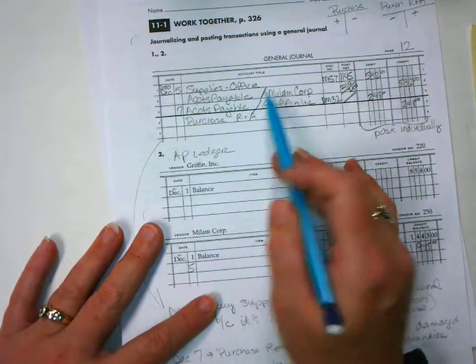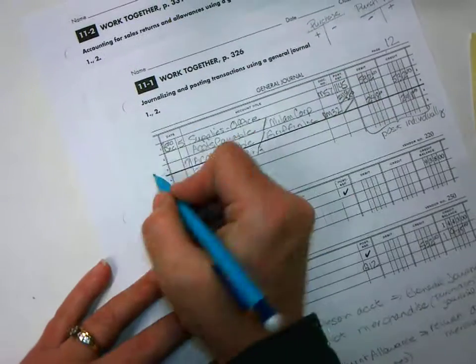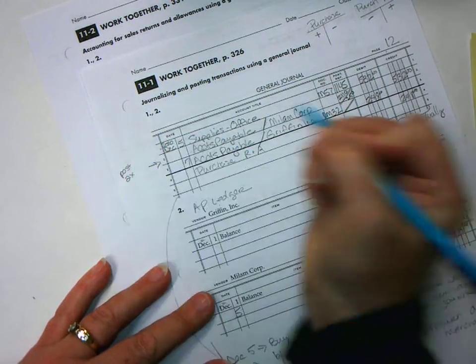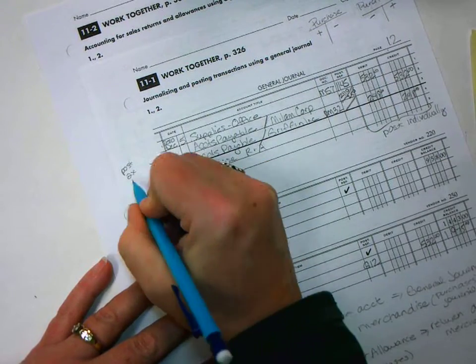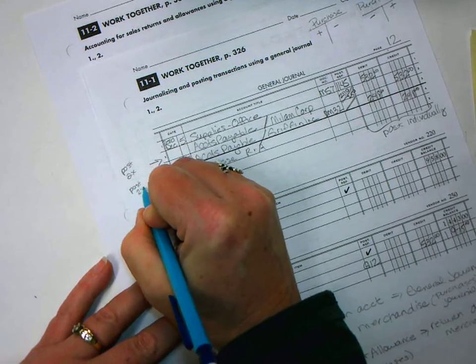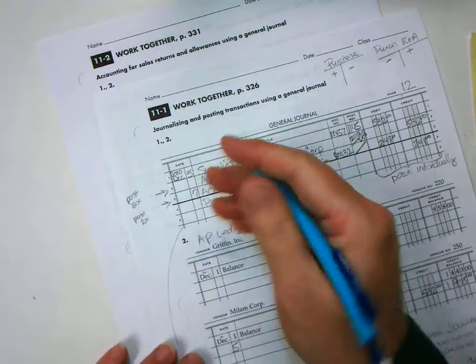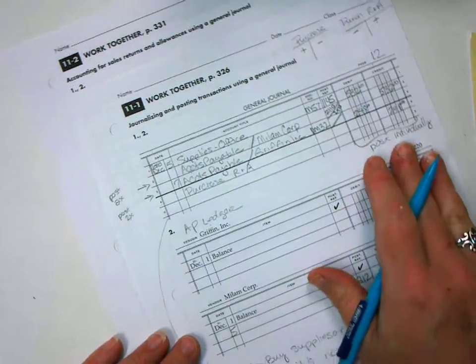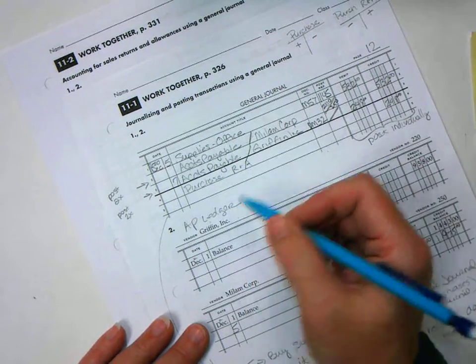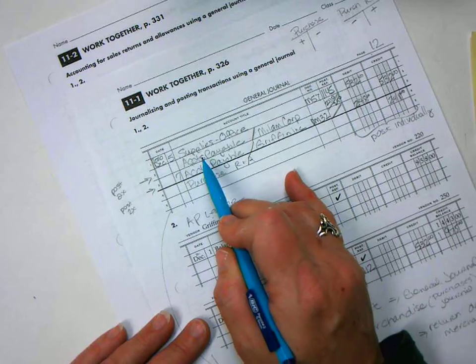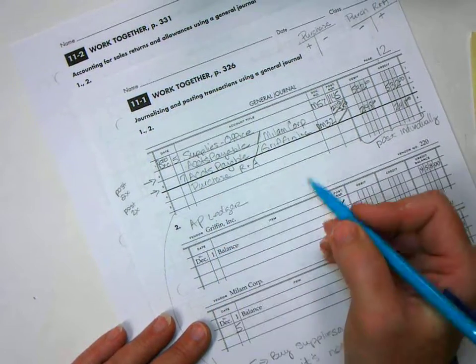All right, so that's how you post 2 times. So when we see this, we know that we have to post 2 times. Anytime we have accounts payable or accounts receivable, which we'll get to, in the general ledger, you're going to be posting 2 times.